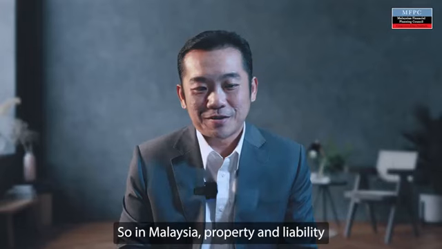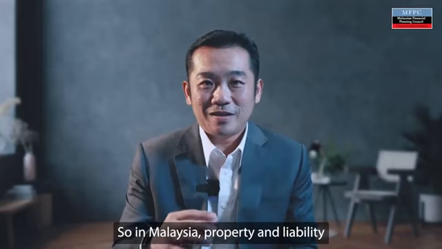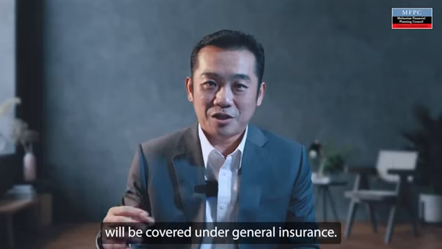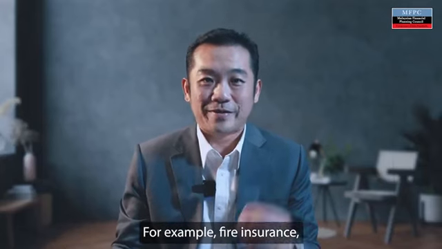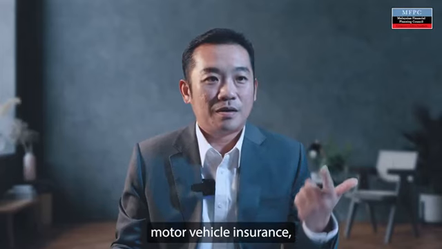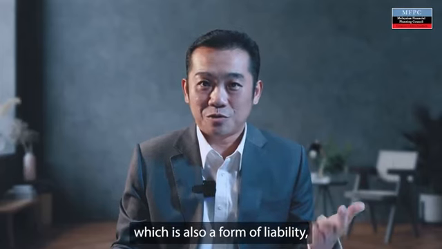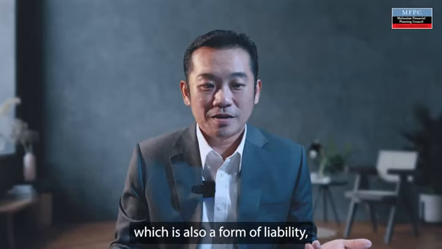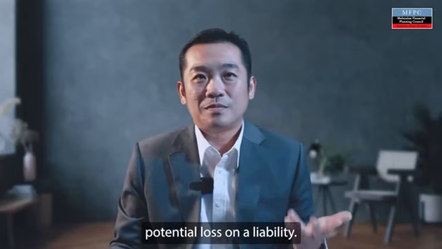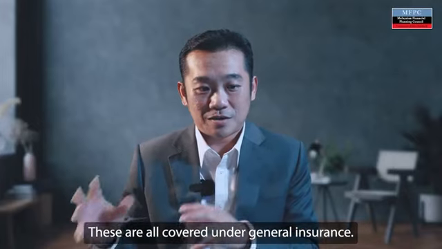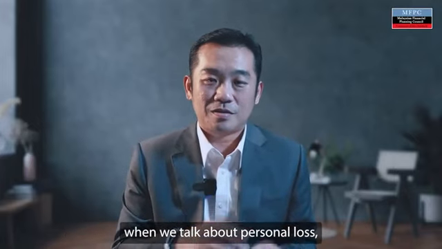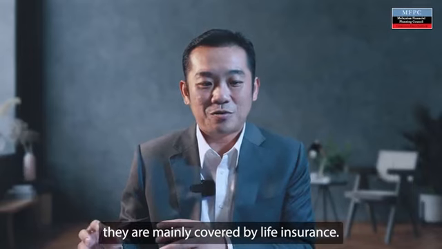So in Malaysia, property and liability loss or risk will be covered under general insurance. Okay, for example, fire insurance, motor vehicle insurance, professional indemnity, which is also a form of liability, potential loss on a liability. These are all covered under general insurance. And when we talk about personal loss, they are mainly covered by life insurance.